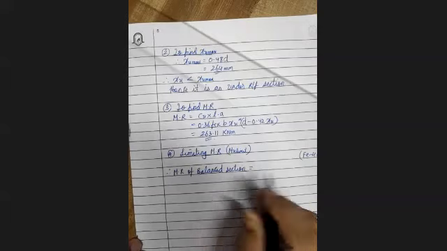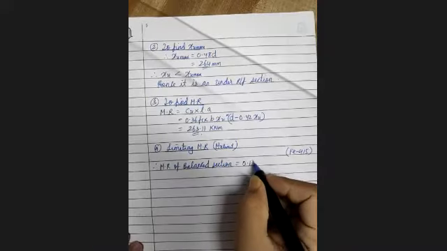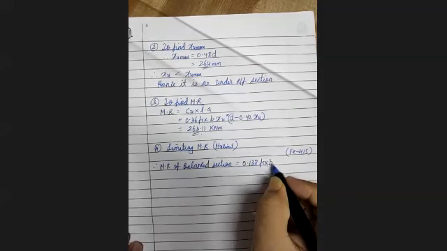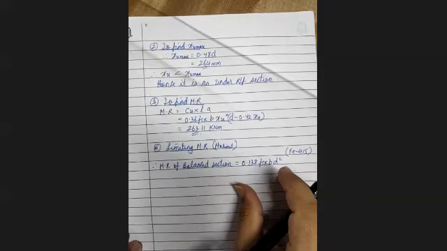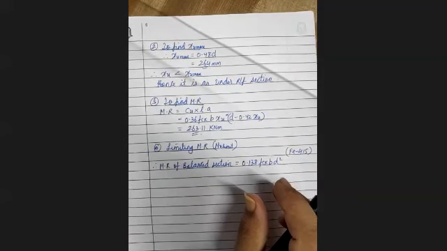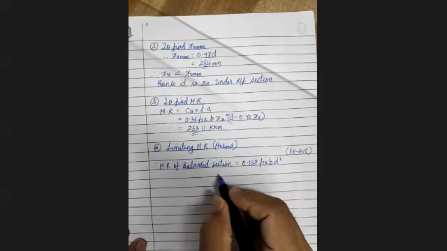So for Fe415, what is MR of a balanced section? Equation? Anyone? 0.138 FCK BD square. Yes, 0.138 FCK BD square. Okay, directly we have remembered it like this, so it becomes easy to actually solve.